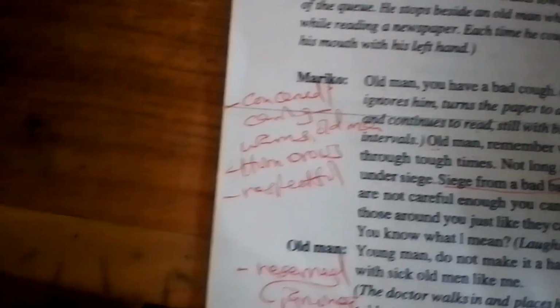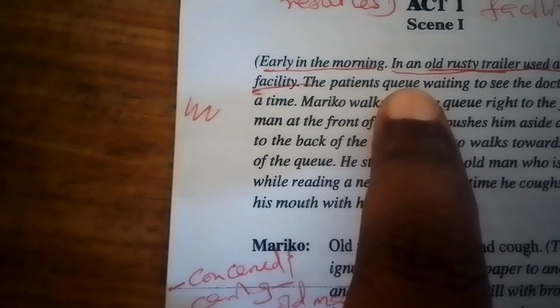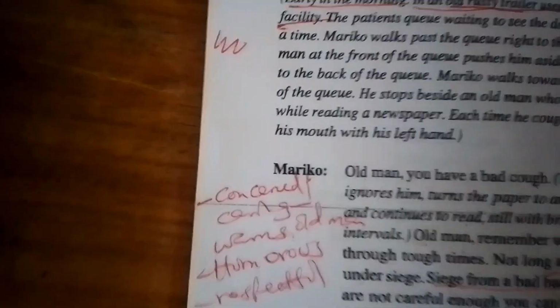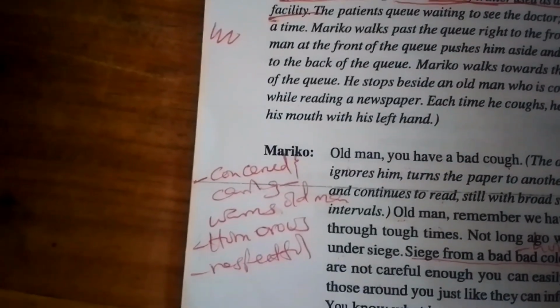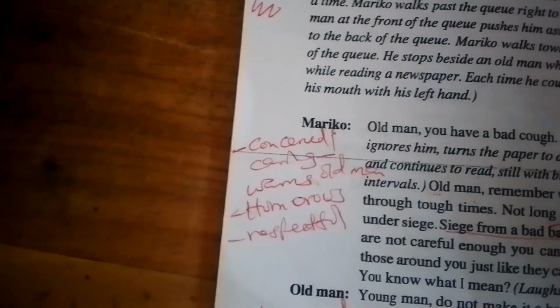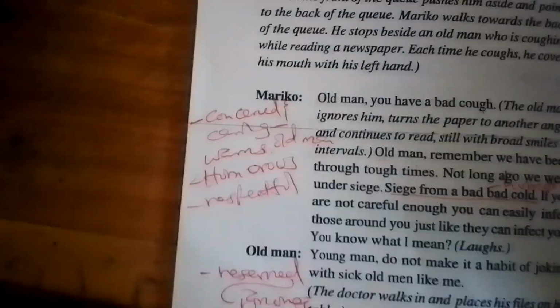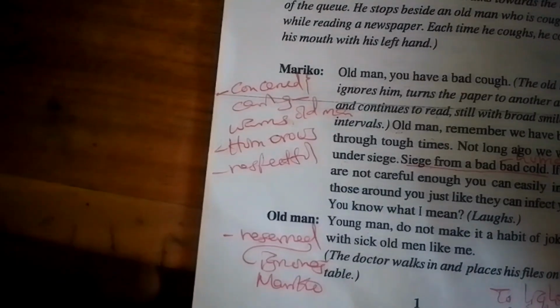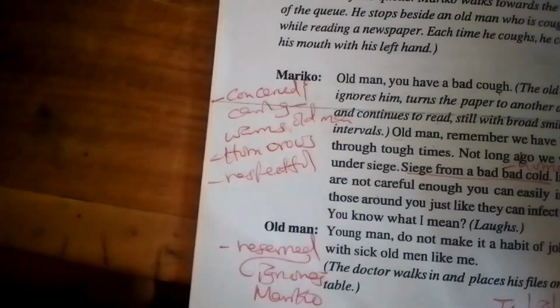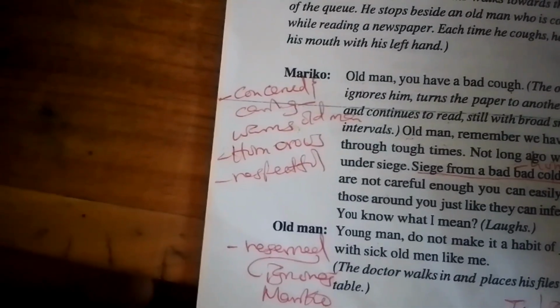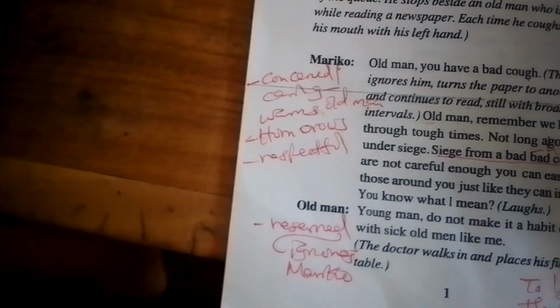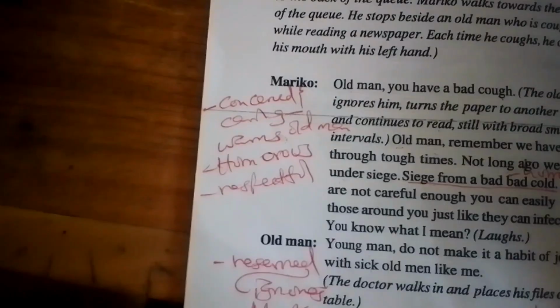The scene starts with the patients queuing in a poor clinic. You can see the patients queue waiting to see the doctor. Mariko walks past the queue but is pushed back by a man at the front. Later, Mariko stands next to an old man who is coughing. He jokingly tells him that he had a bad cough, telling us that Mariko is humorous. Mariko warns him that his cough can infect others and reminds him they both have suffered from sickness. The old man gets annoyed and tells Mariko not to joke with sick old men.